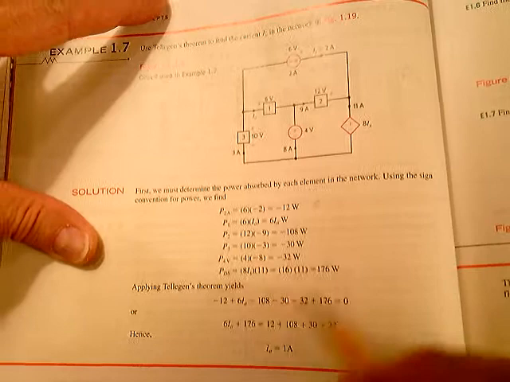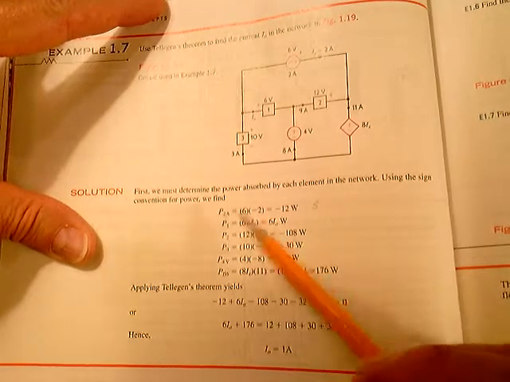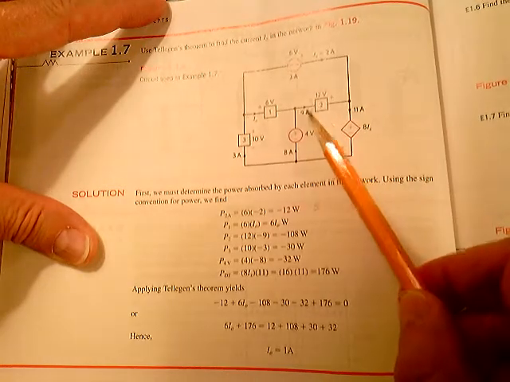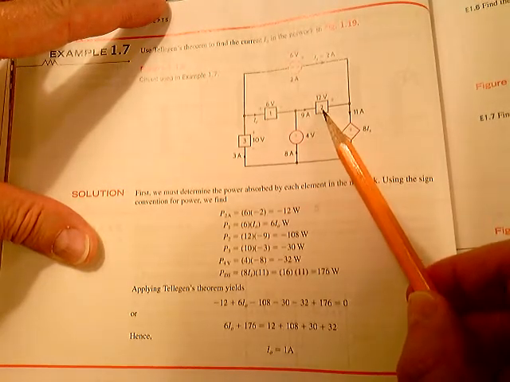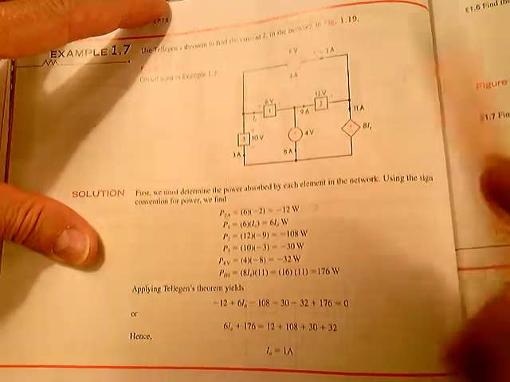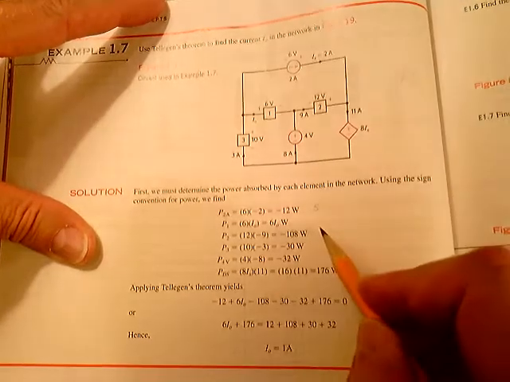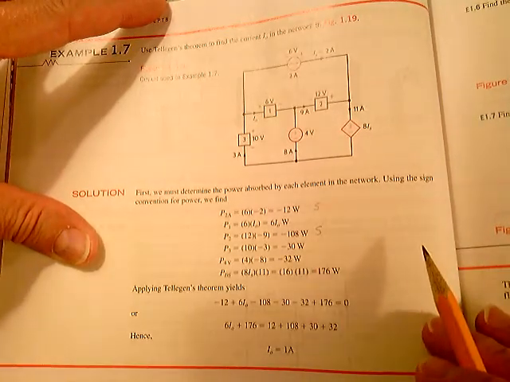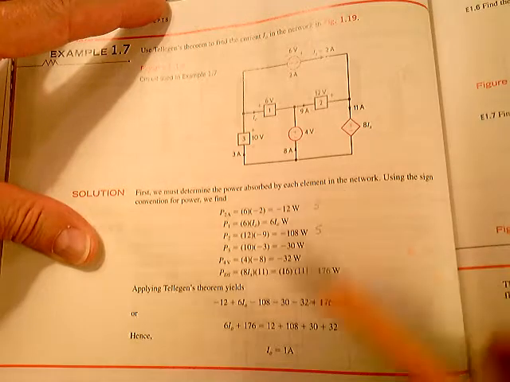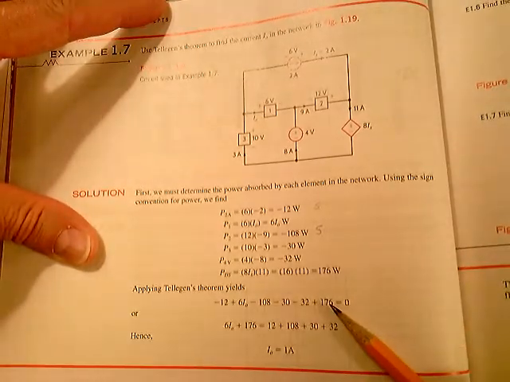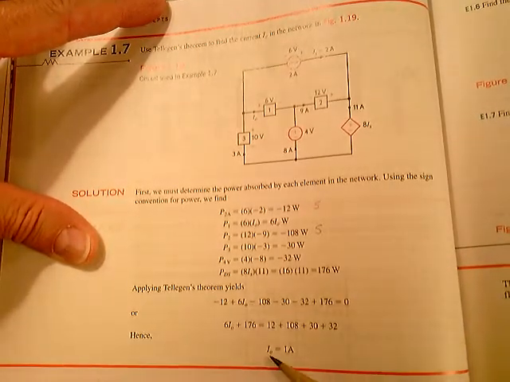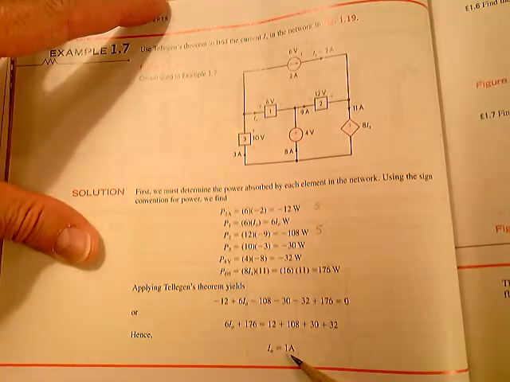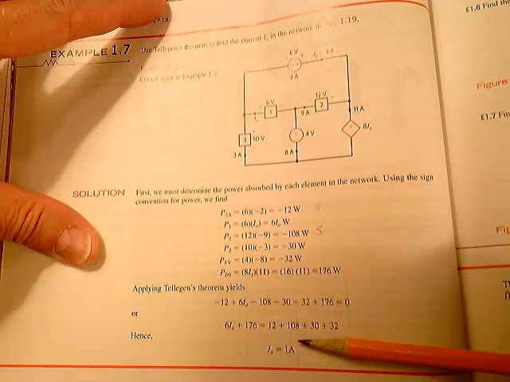Down here at P2, let's see where P2 is. That's right here. Look at the direction of current going into that 2. This device has to be supplied as well. It's negative the way they calculate it. And you can go through each one of these, and down here the conservation of power. And then your unknown is I O, and you can see that to hold the conservation of power in this network, I O had to be 1 ampere. Had to be, according to this.